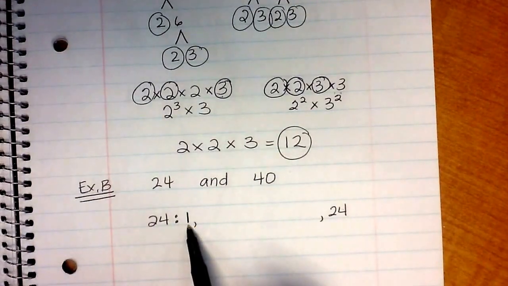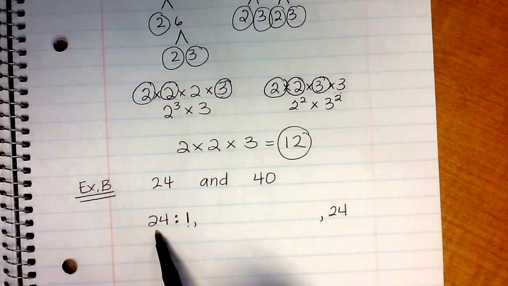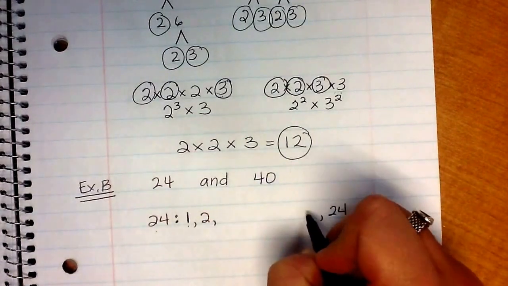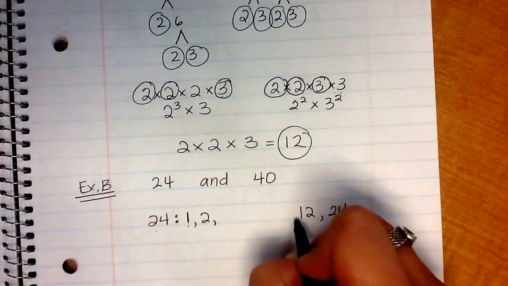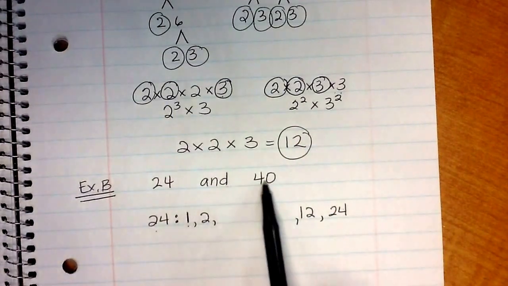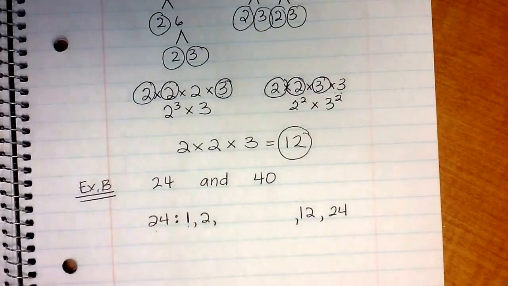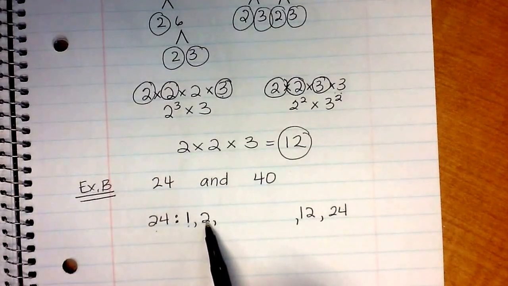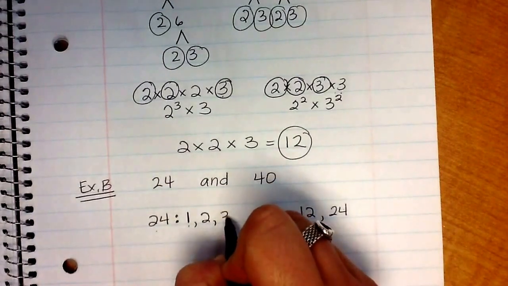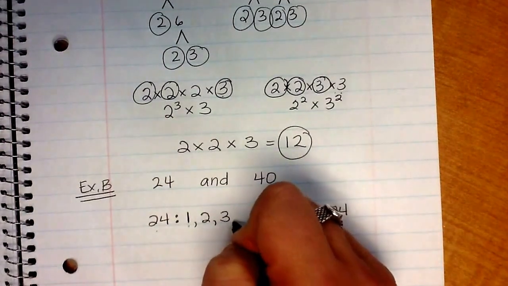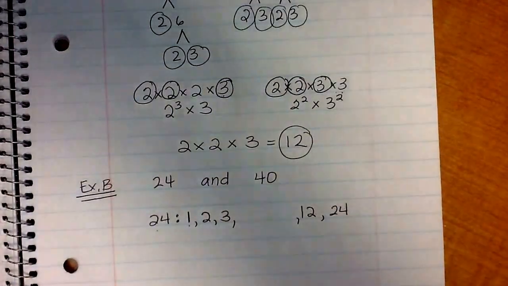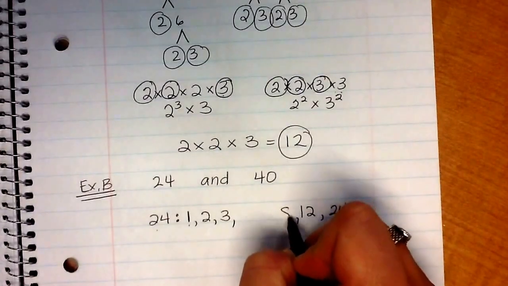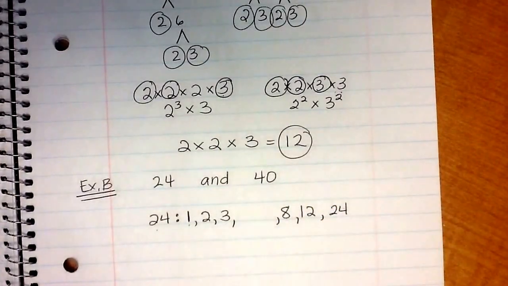The next biggest factor I'm going to try is 2. 2 goes into 24. It would go in 12 times. So I'm going to list 2, and then I'm going to list 12. You're kind of creating this rainbow effect, if you can kind of picture that in your head. Now I need to try the next biggest number, which is 3. 3 goes into 24 8 times. So 3 times 8 is 24.